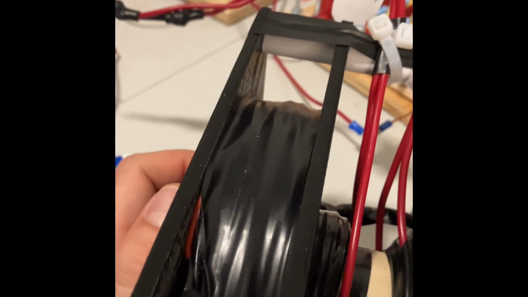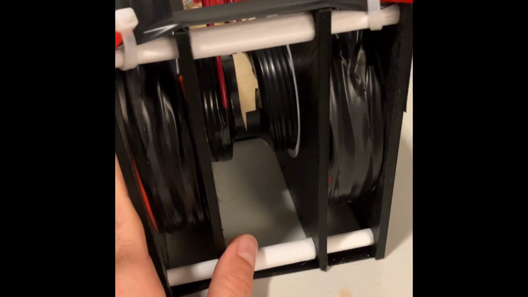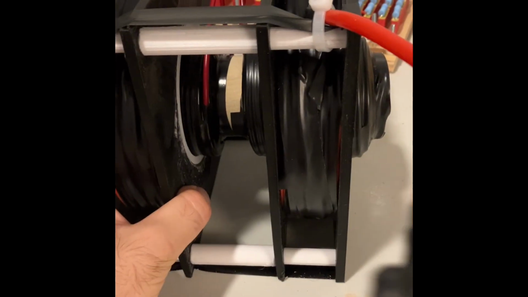This is to increase the dielectric strength as much as possible on the interior of the coil, and to try to avoid any sort of arcing that may be going on inside of here. And that is pretty much it. So there we go. It just sits here in this box.